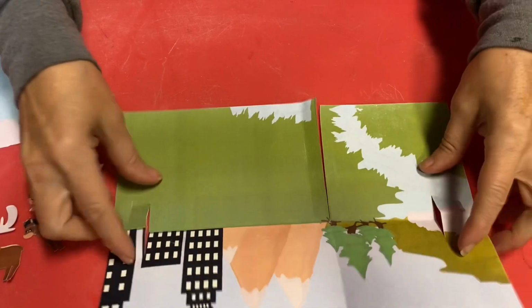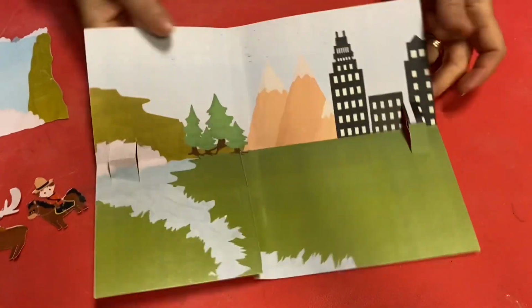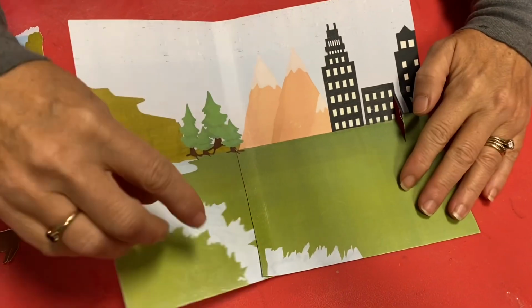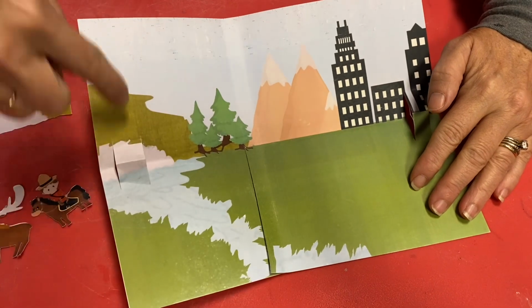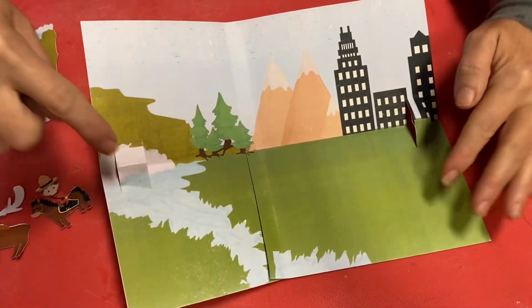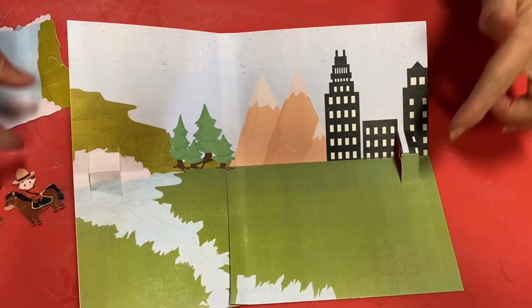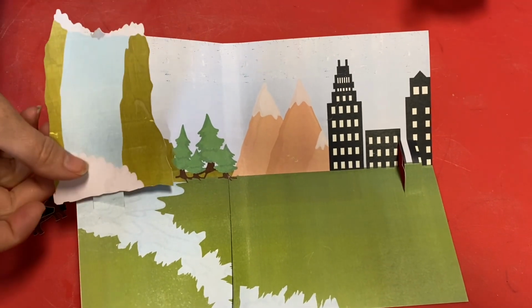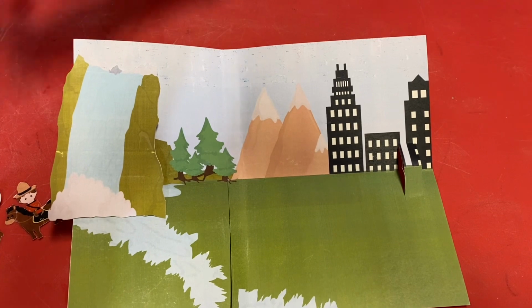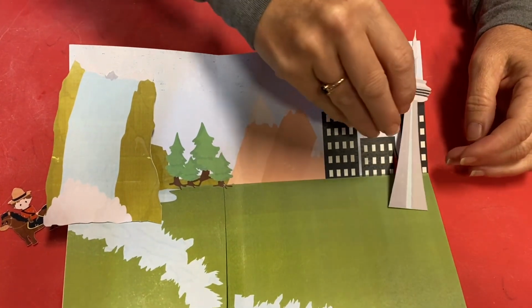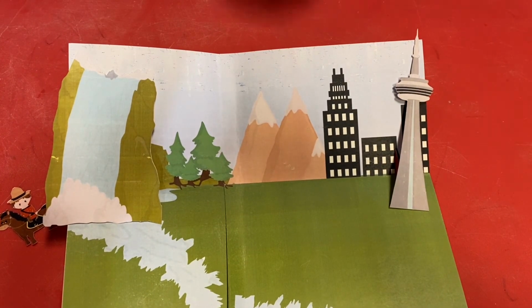All right, so you're gonna lay your scene in front of you. If it's facing me, it's gonna look like this. Grass is on the bottom. This is gonna be part of Niagara Falls. On these two kickouts, we're gonna end up gluing Niagara Falls, and then we're gonna glue on our CN Tower.